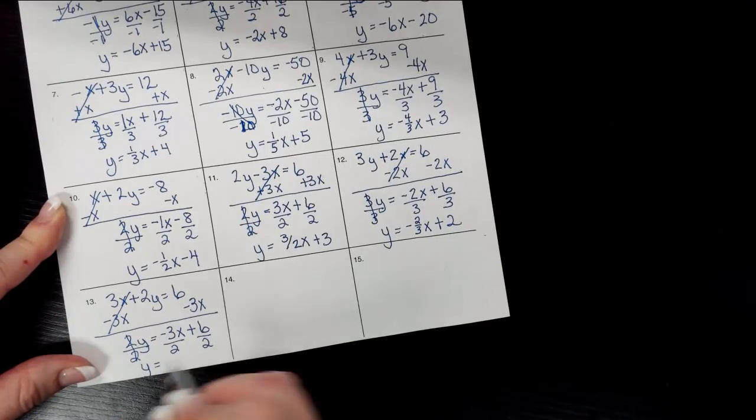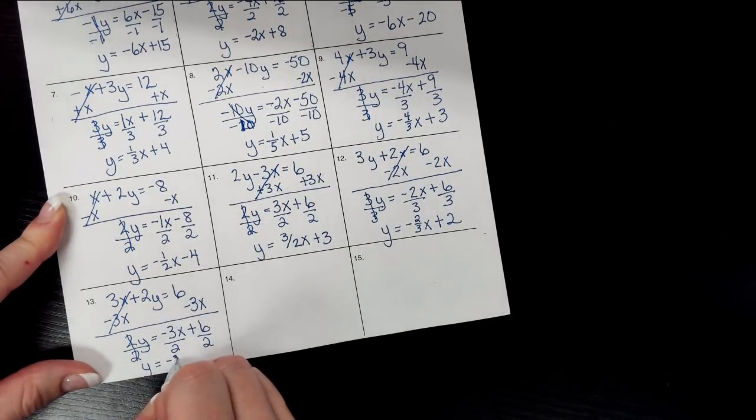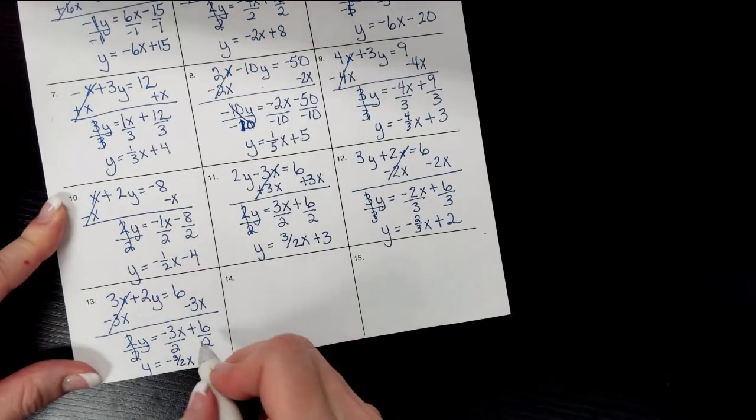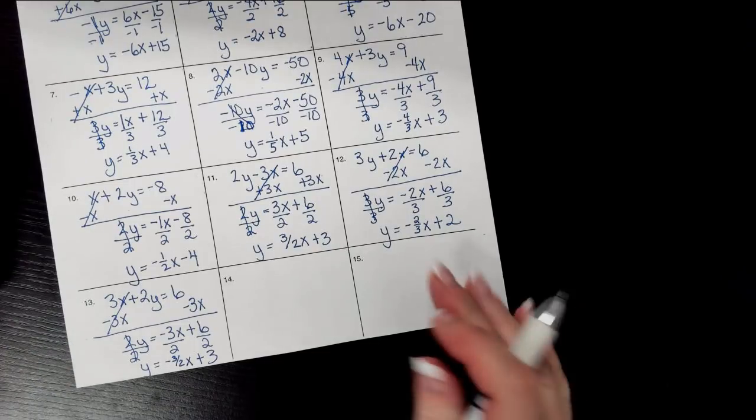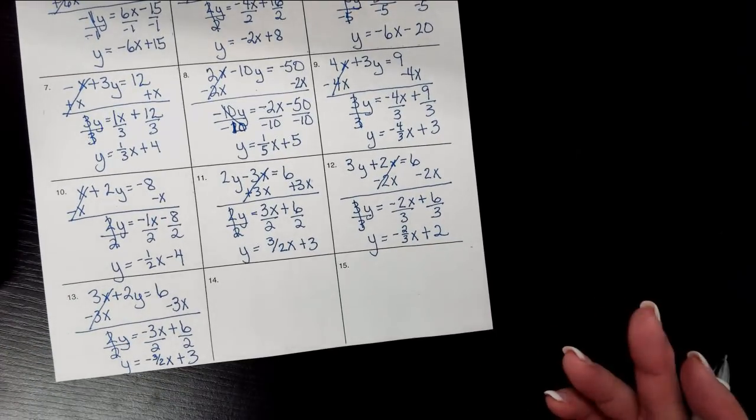So y equals, don't make a mixed number, this is slope, so negative 3/2 x, and 6 divided by 2 is 3. Okay, so again, a different answer.